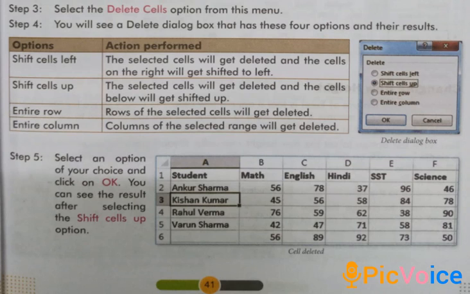Step 4. You will see a Delete dialog box that has these 4 options and their results. Options: action performed. Shift cells left: the selected cells will get deleted and the cells on the right will get shifted to left.